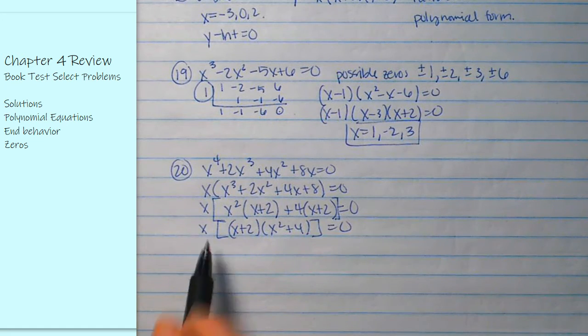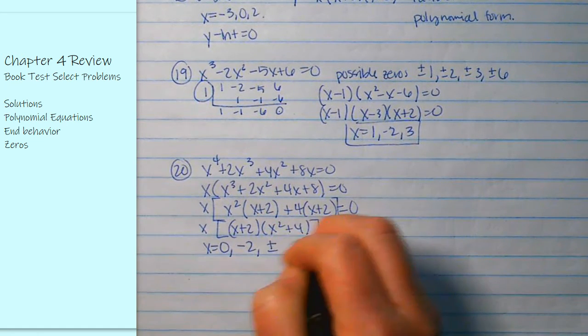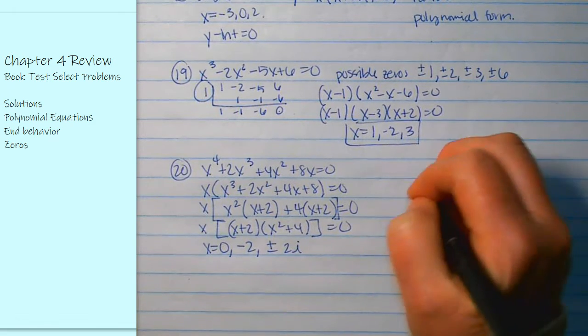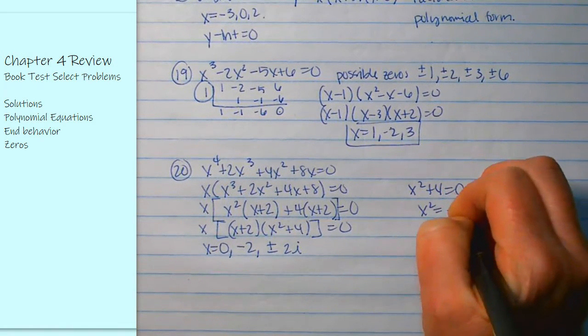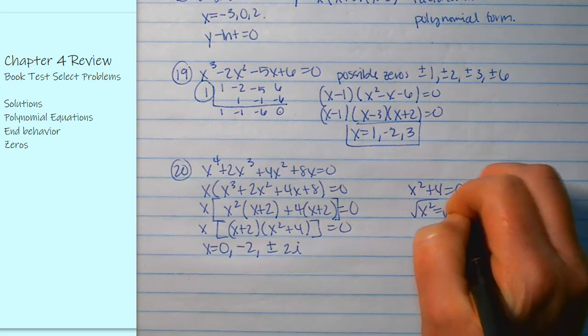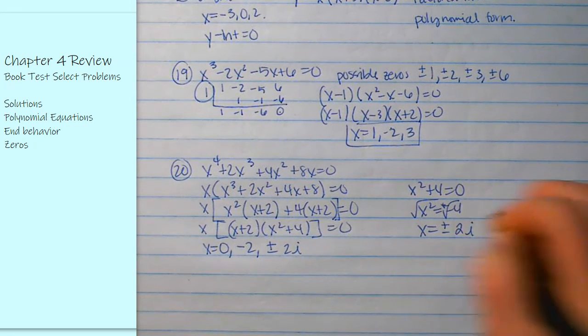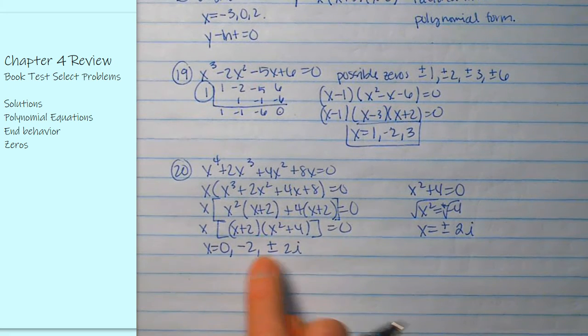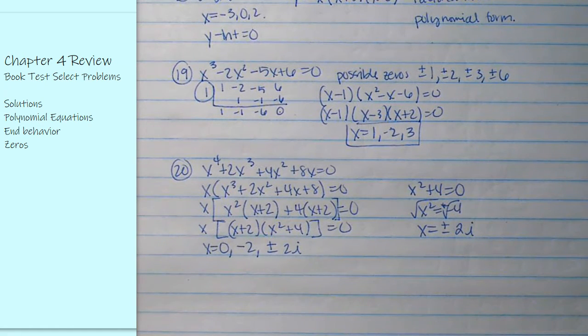I don't need those brackets, but they just help me center my attention to this part that I'm still factoring. And I have zeros of x equals 0, negative 2, and plus or minus 2i. Because x squared plus 4 equals 0 is x squared equals negative 4. Square root, plus or minus x equals plus or minus 2i. So 1, 2, 3, 4, because I have to the 4th degree there for number 20.